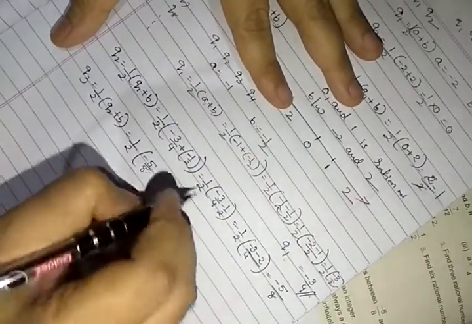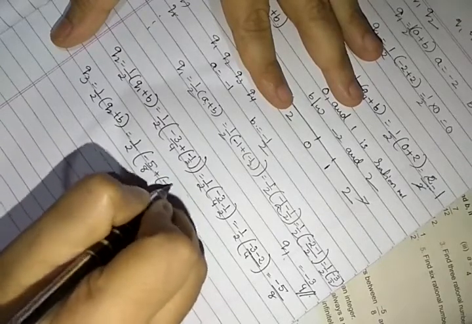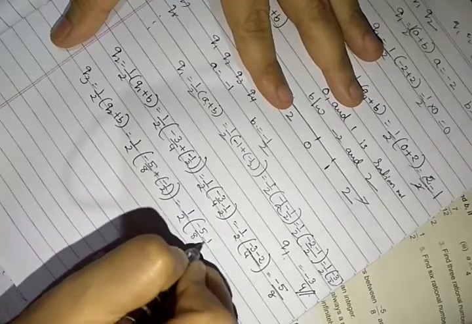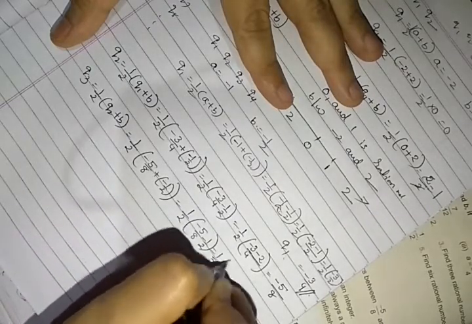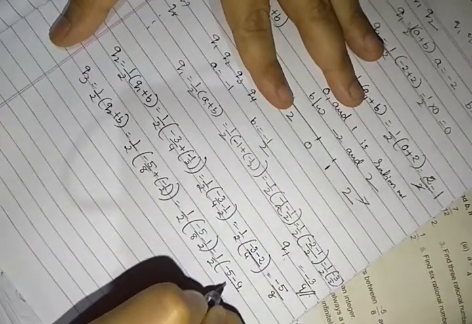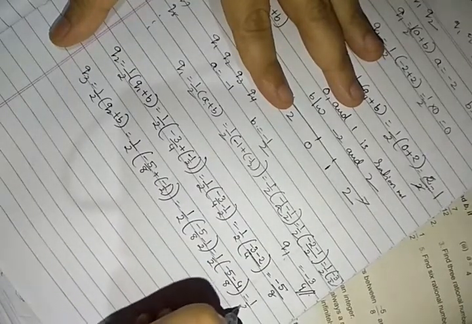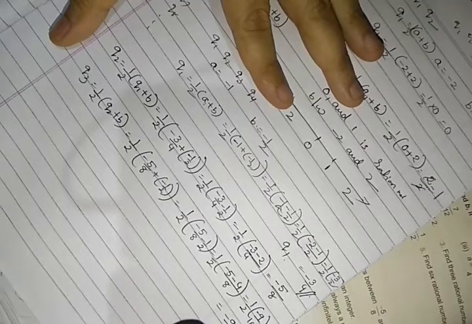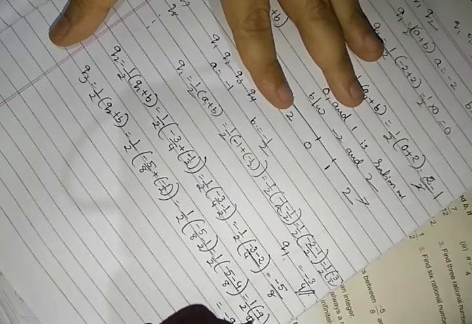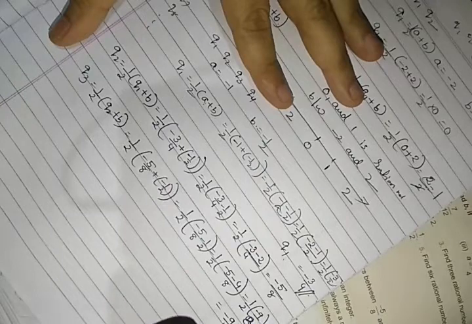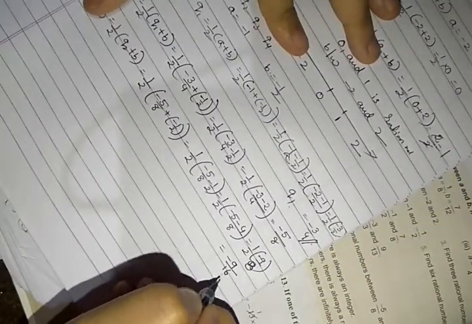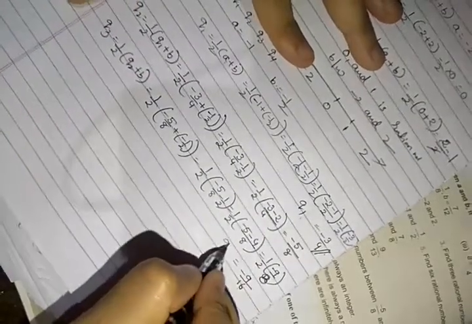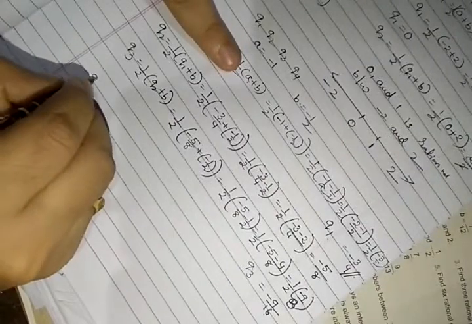Plus B means plus of minus 1 by 2, that is equal to 1 by 2 of minus 5 by 8 minus 1 by 2. Take the LCM: 1 by 2 of minus 5 minus 4 by 8, that is equal to 1 by 2 of minus 9 by 8, that is equal to minus 9 by 16. So Q3 is equal to how much? Minus 9 by 16.